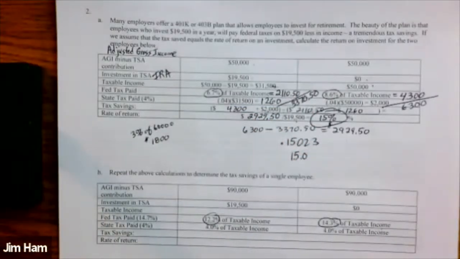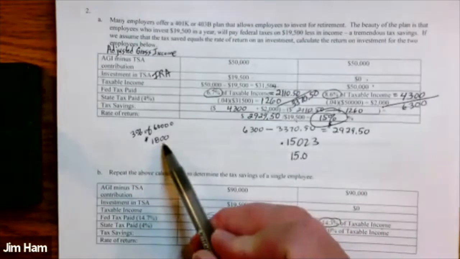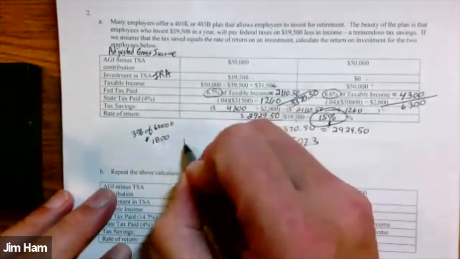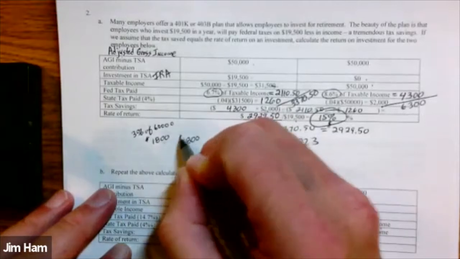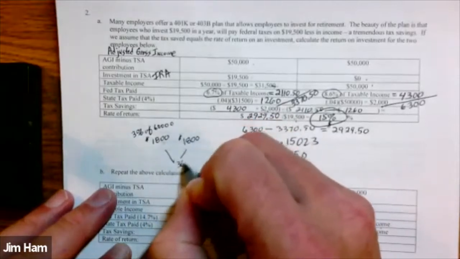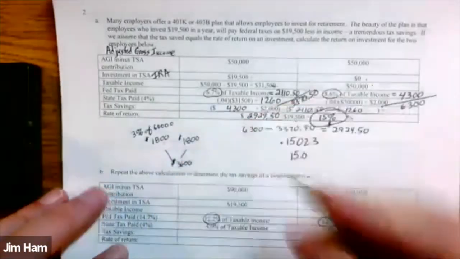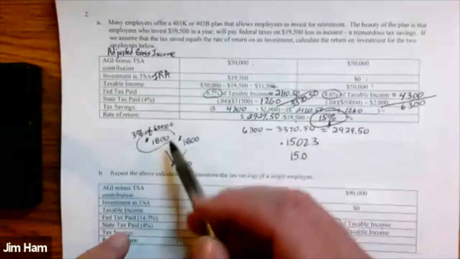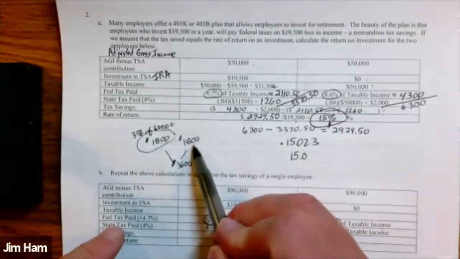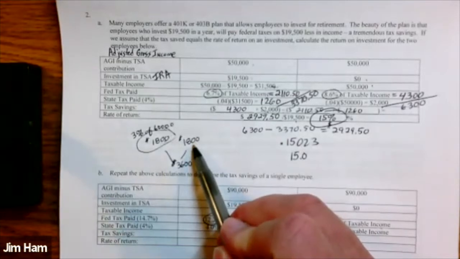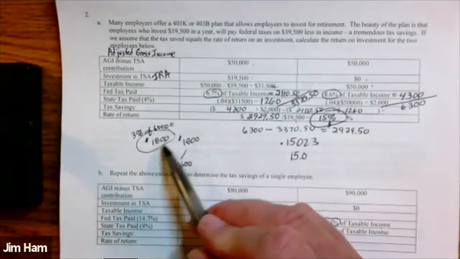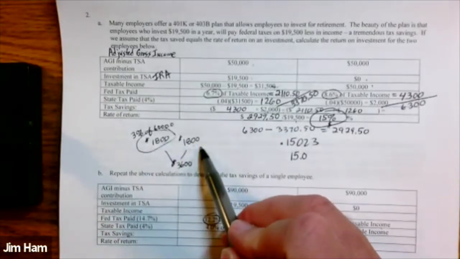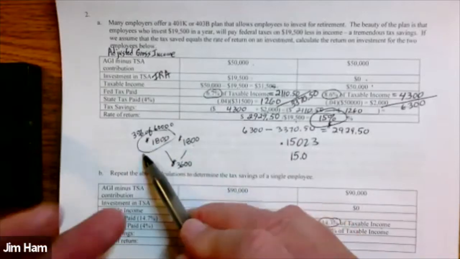If you have a company that matches the amount that you put into a 401k, if you put in this amount, they're going to put in this amount. And so $3,600 goes into your personal account instead of just what you put in, $1,800. And if you invest $1,800 and you get back instantly $1,800, then you've made 100% return on your money. You've doubled your money just because you invested.